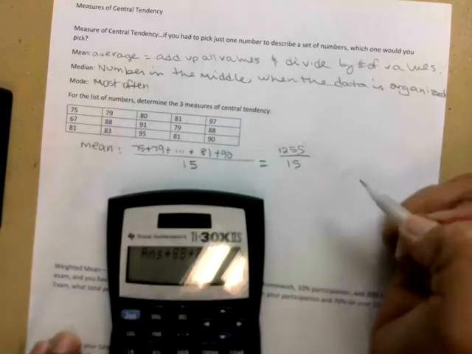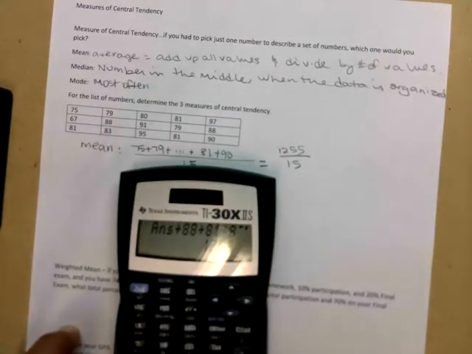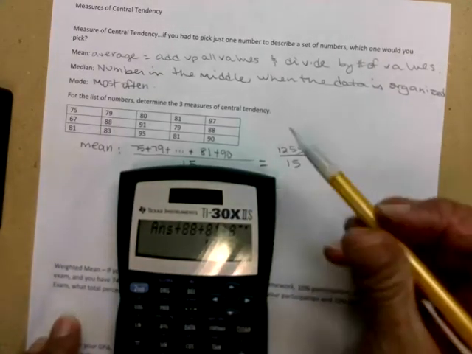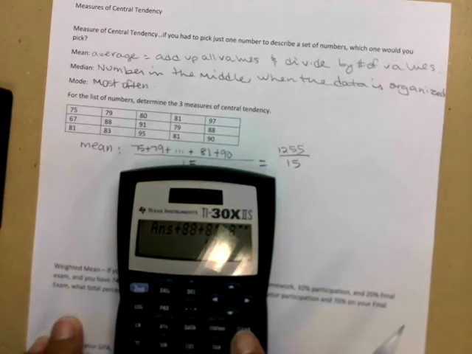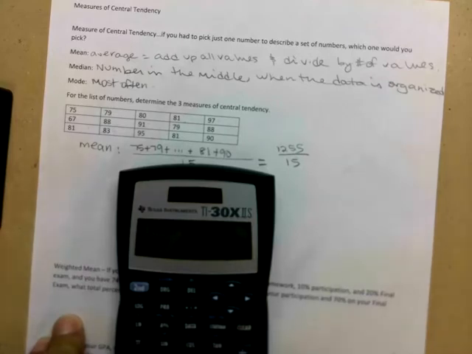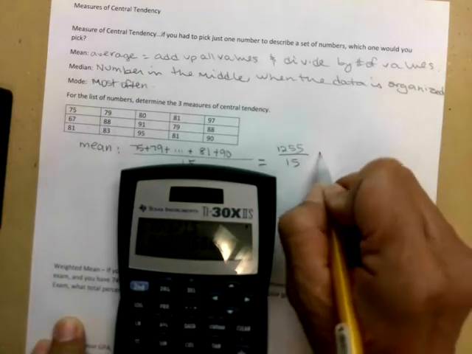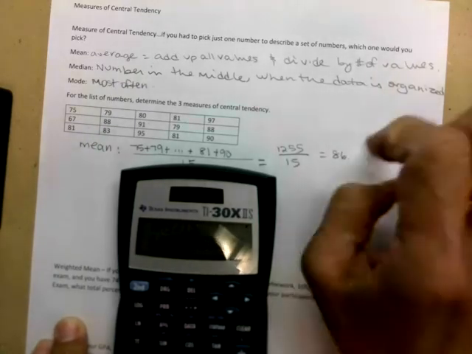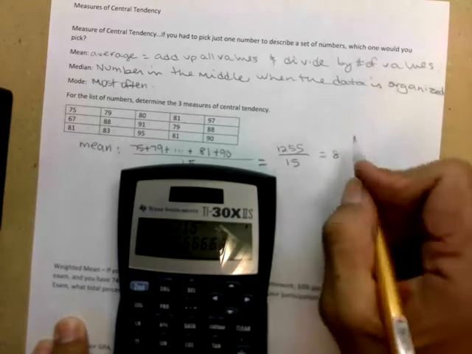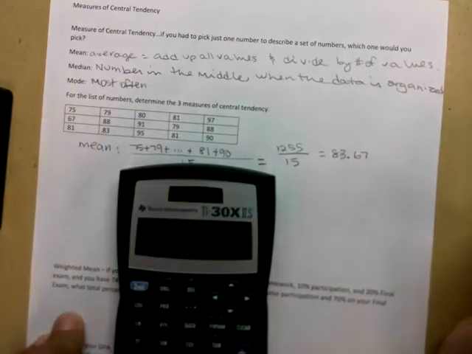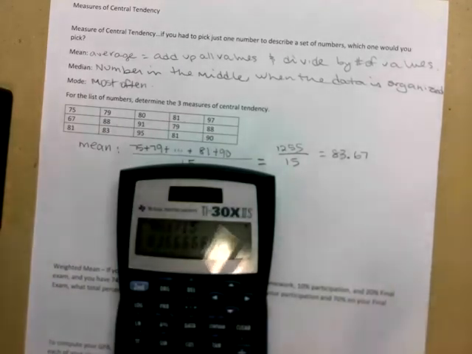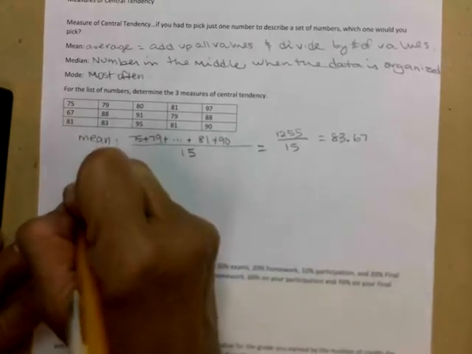And then divide by 15. So what I was saying is that we kind of get a feel. If I have a number that's not somewhere between 67 and 91, I'm going to think, well, I don't think that's quite right. So let's see, divide by 15, 83.67. That seems about right to me. Except I didn't write it correctly. 83.67. It seems reasonable. Now, I might have typed in one of those numbers wrong, but hopefully not. So mean: add them all up, divide by how many?